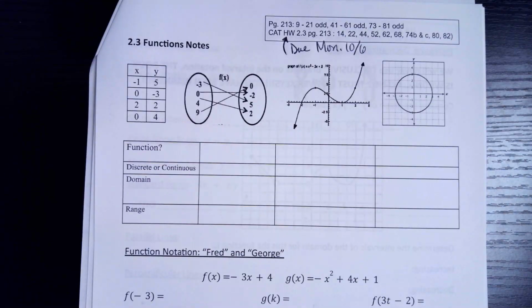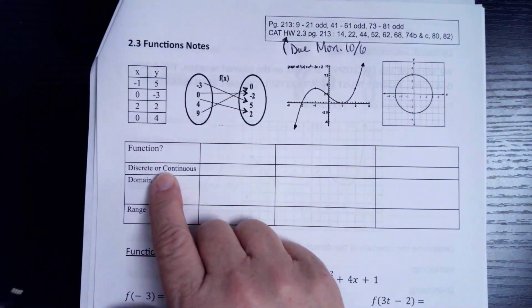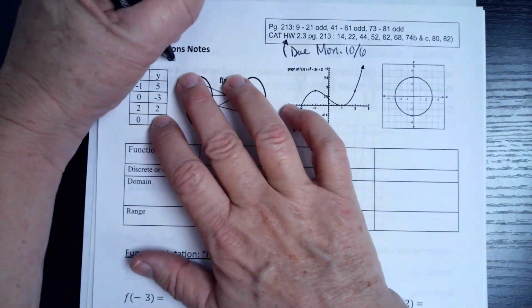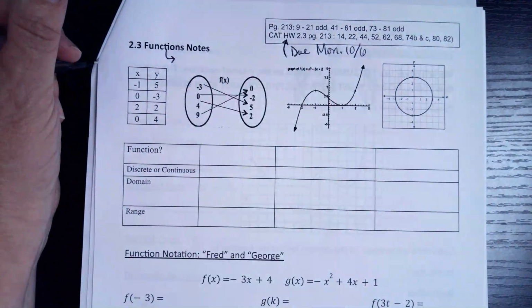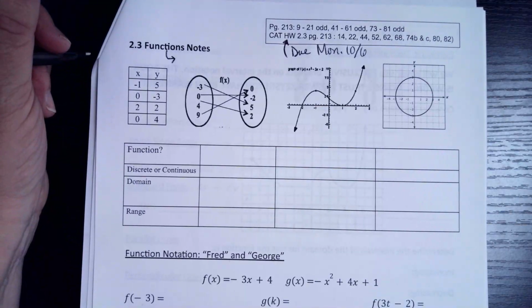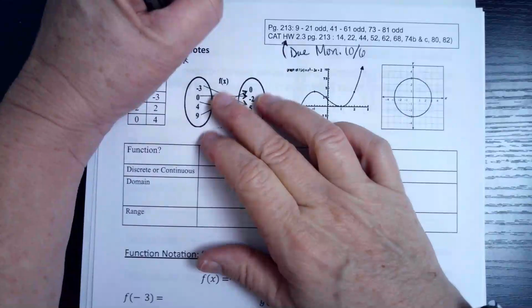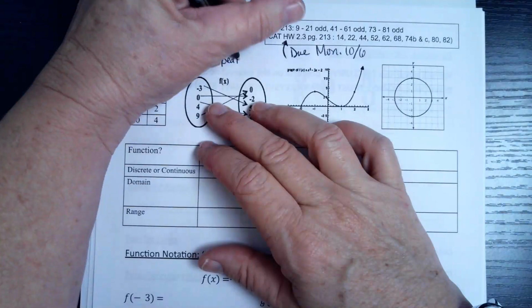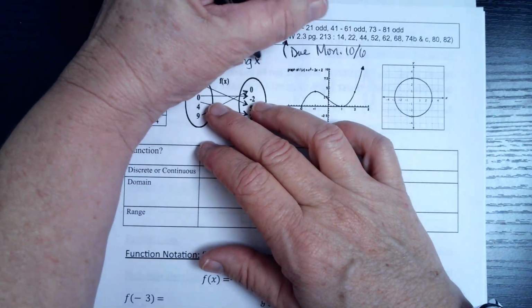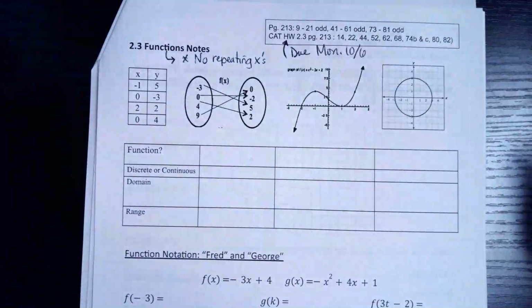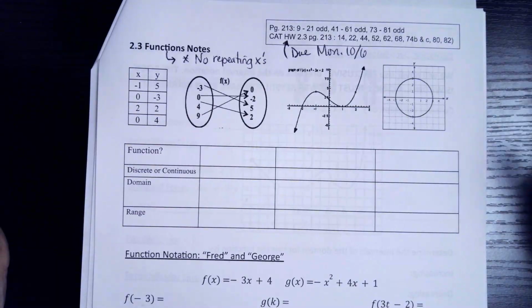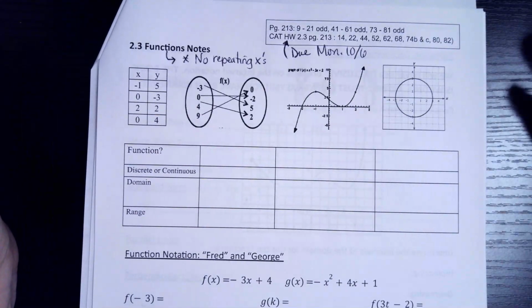Okay, so a function, you're right, one x can't have two y values, or the way we tend to say it is no repeating x's, which is helpful in these first two examples because they gave you a list of all the x's and a list of all the y's.